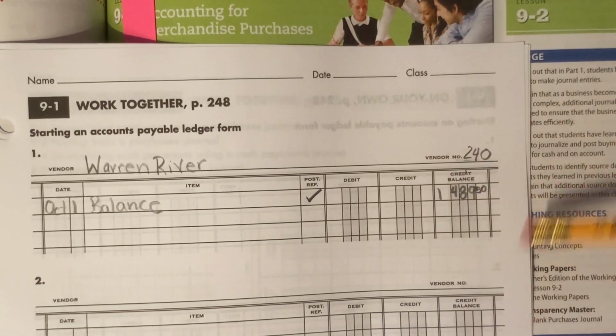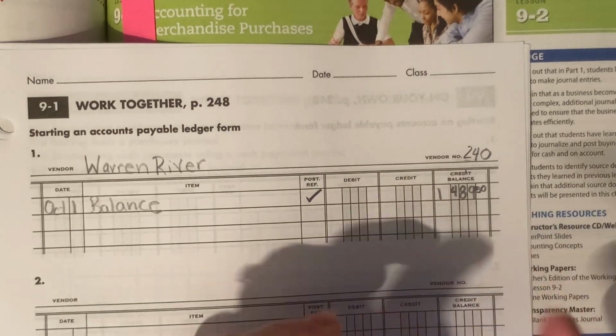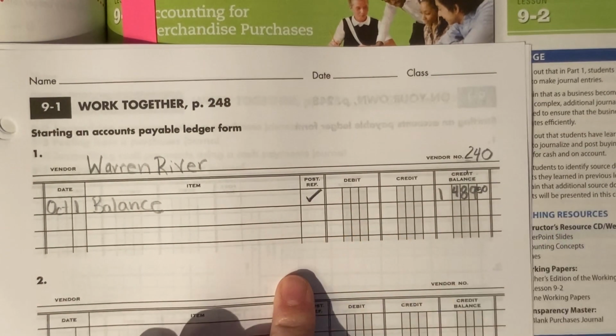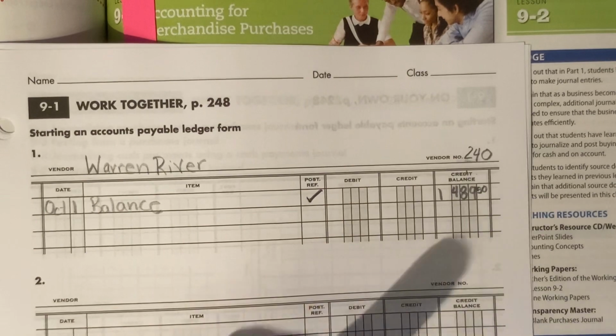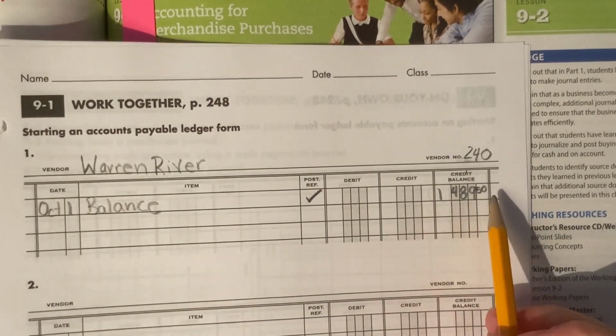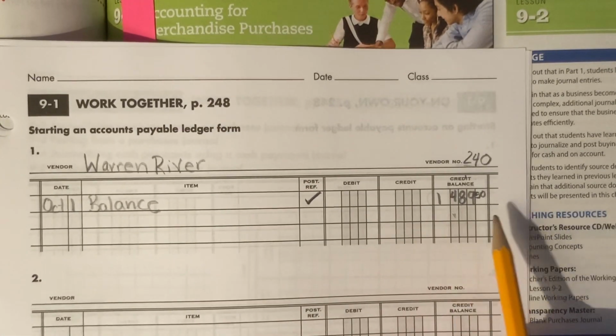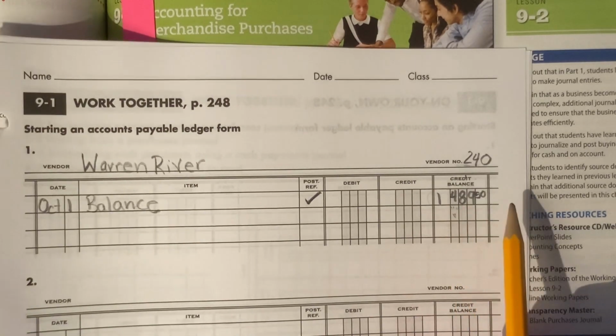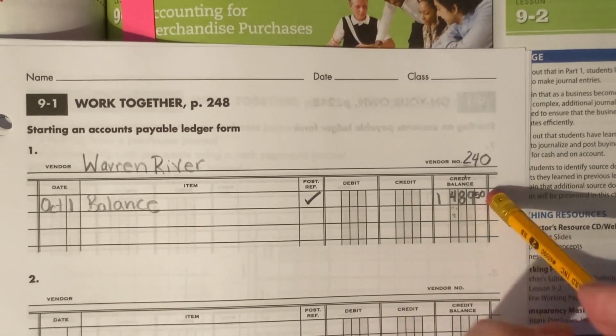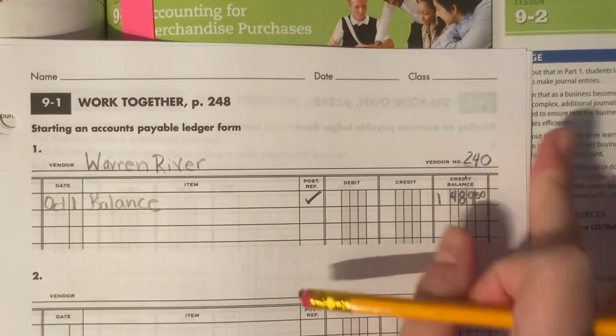This is just how we transfer over a balance. If we were putting in a new amount, we would debit and credit it. But since no new amount is being put in, this is just the previous balance from the page before, and we only have to carry it over.